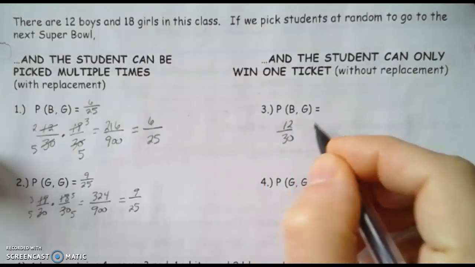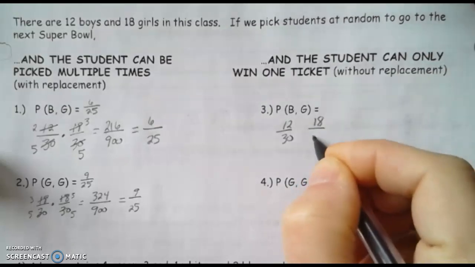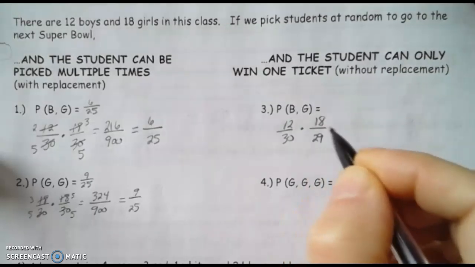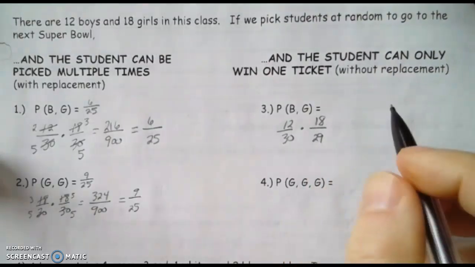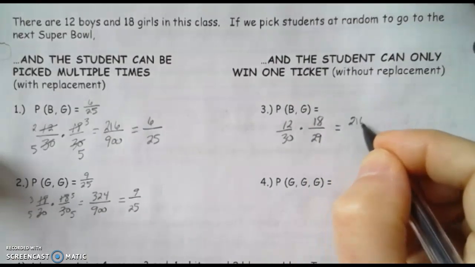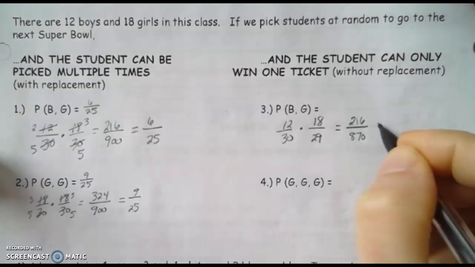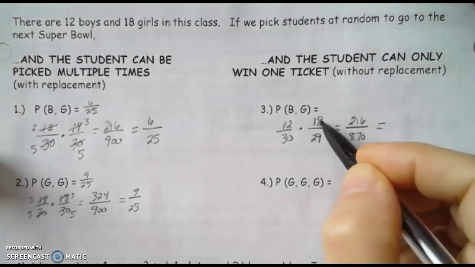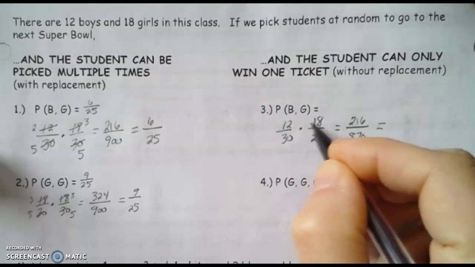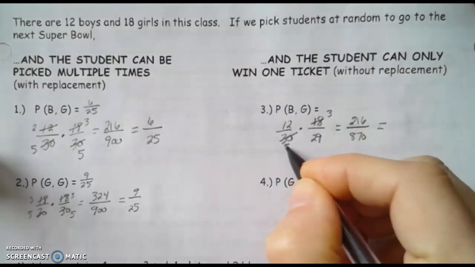So for a girl to win the second time, there are 18 girls in the class, but it's only going to be out of 29 students this time because the first person can't win the tickets twice. I'm going to multiply these two probabilities together, and that gives me 216 out of 870. Again, I'm going to put that in simplest form. 18 and 30 have a common factor of 6. So I can go 6 into 18 3 times, 6 into 30 5 times.